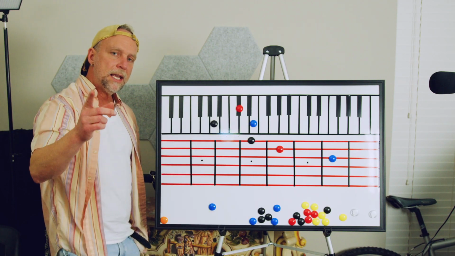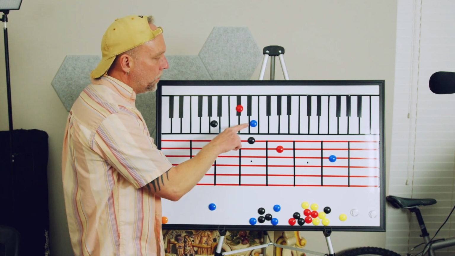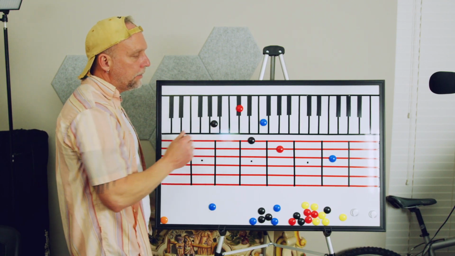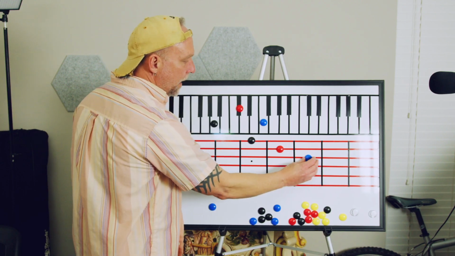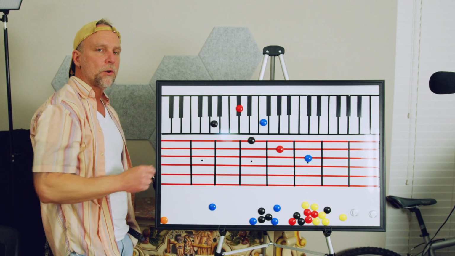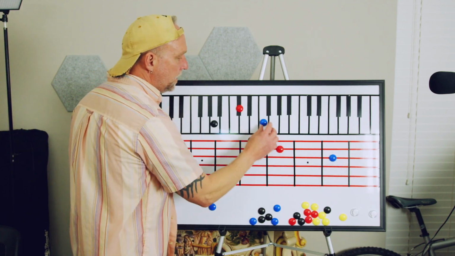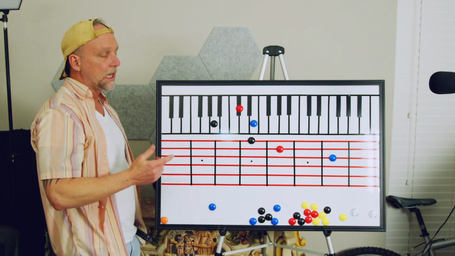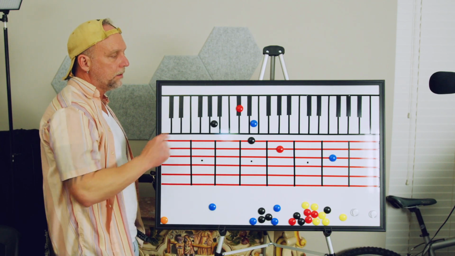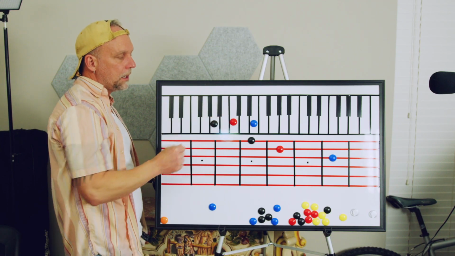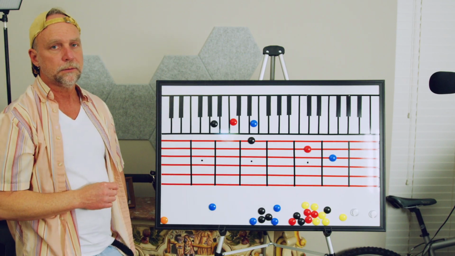Now let's say we wanted to play an A major augmented. If we're playing an augmented, we raise the fifth a half step. That is an A major augmented. Let's go back to A major. Now if we want to make this A minor, we lower the third a half step. That is an A minor.